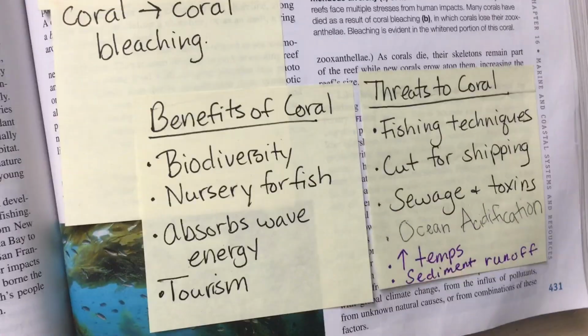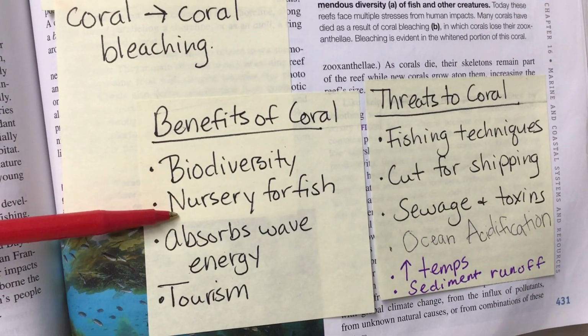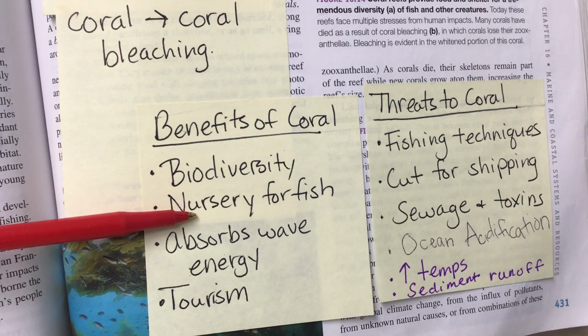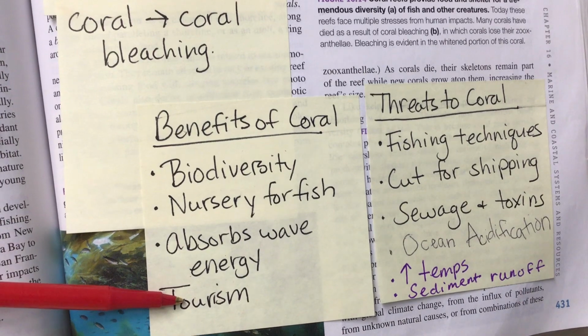So we have some benefits of coral: biodiversity, nursery for fishes. In other words, it protects young fish, absorbs wave energy, provides tourism.